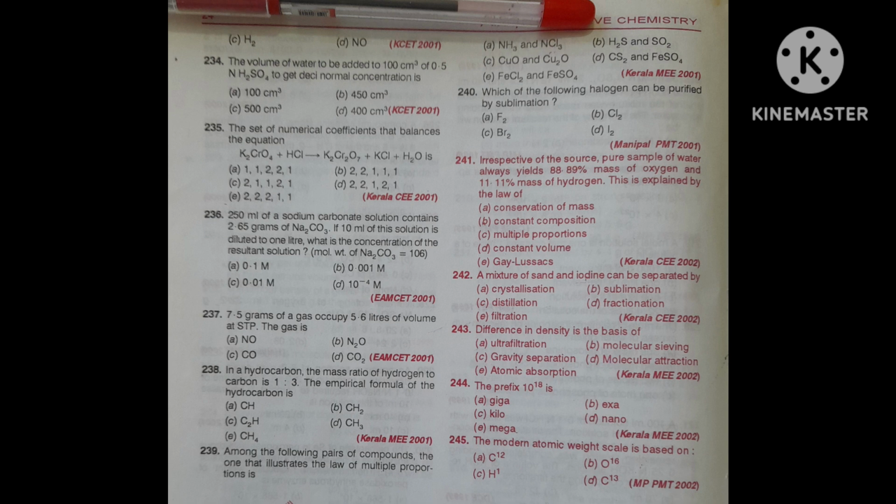After writing 2K2CrO4, oxygen will be 8. Now 7 oxygen is there in K2Cr2O7, then one more oxygen with H2O. Then oxygen is balanced.